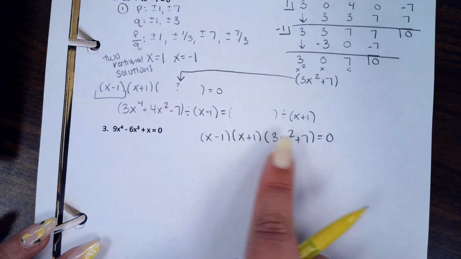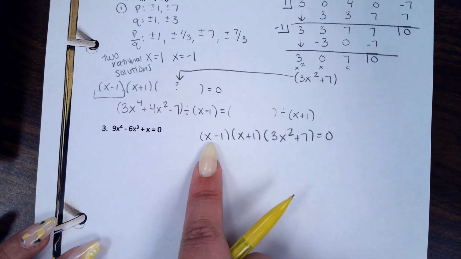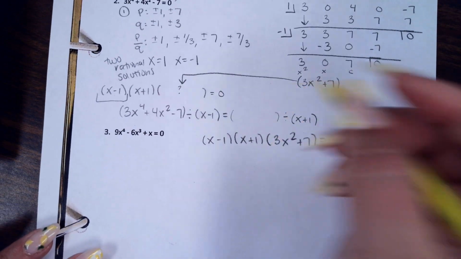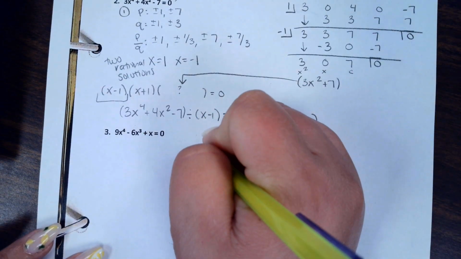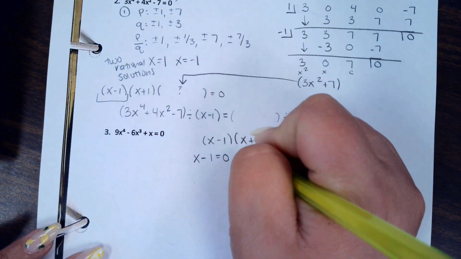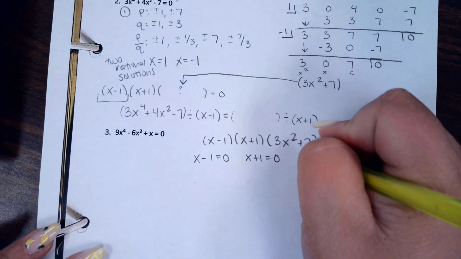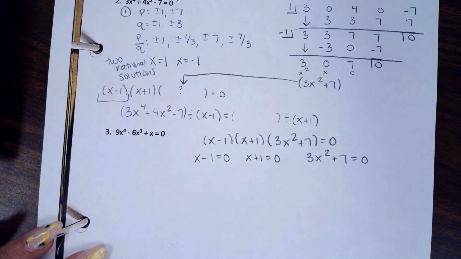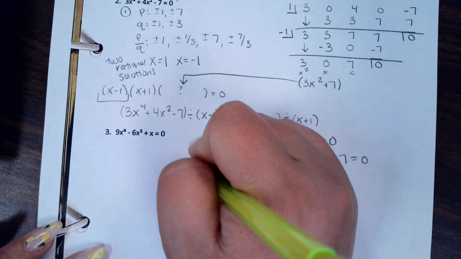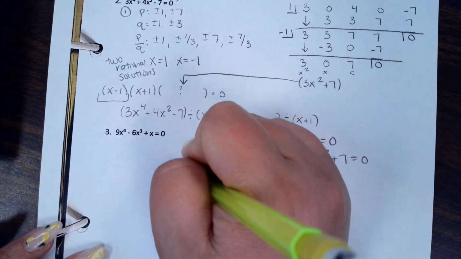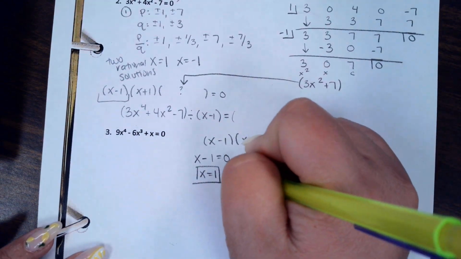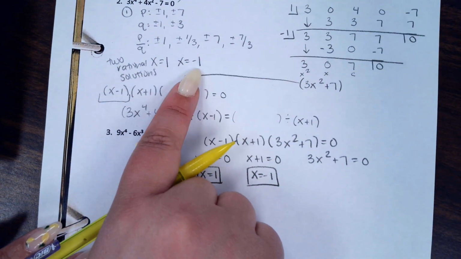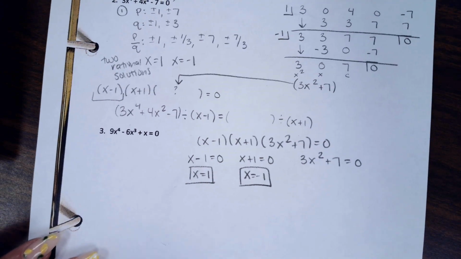So now that we are multiplying 3 things together, and we know how to solve this, we know how to solve this, and we know how to solve this, it's a quadratic. We can use zero product property. So x minus 1 equals 0, x plus 1 equals 0, 3x squared plus 7 equals 0. So our solutions are x equals 1, x equals -1, which we already knew. We found those, but I'm just showing why they're solutions.